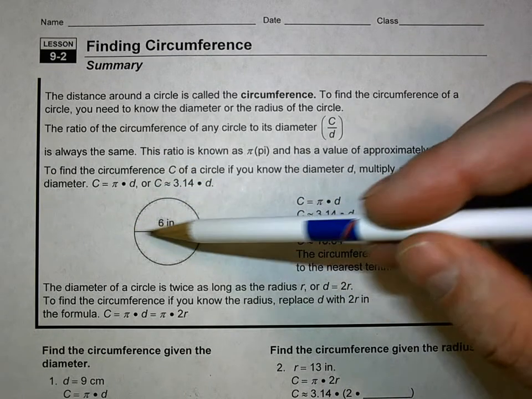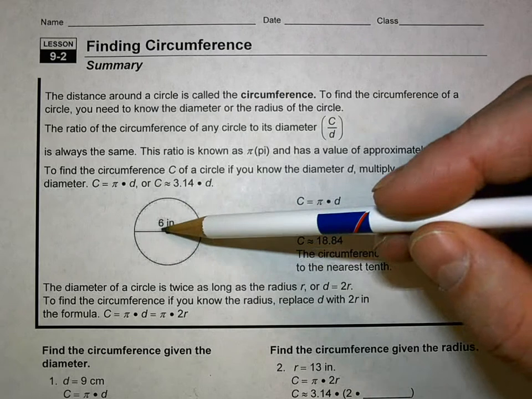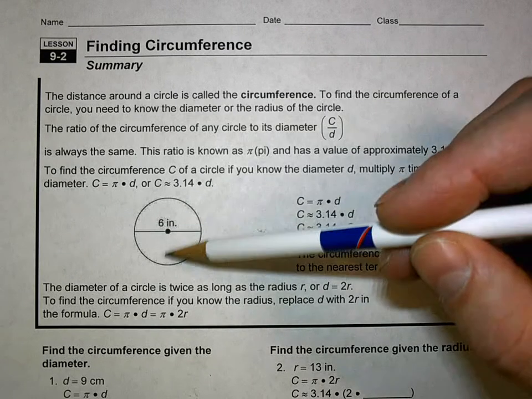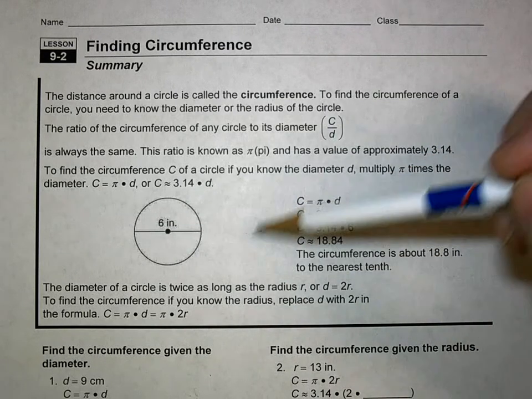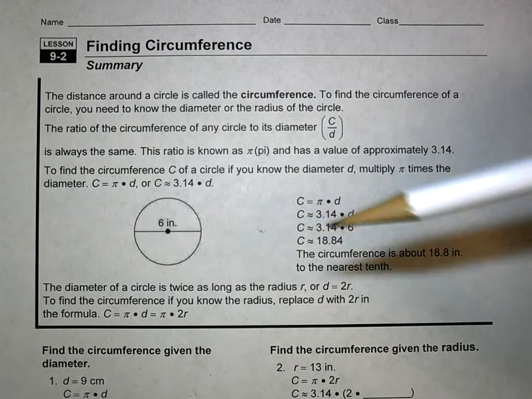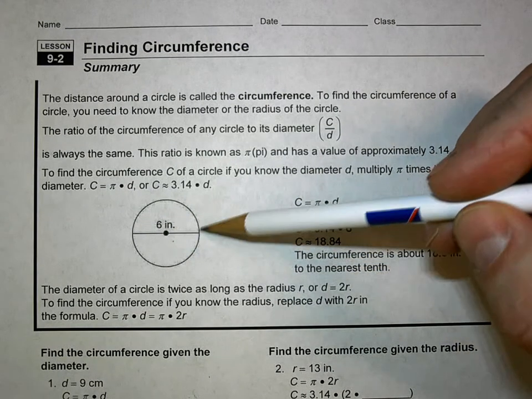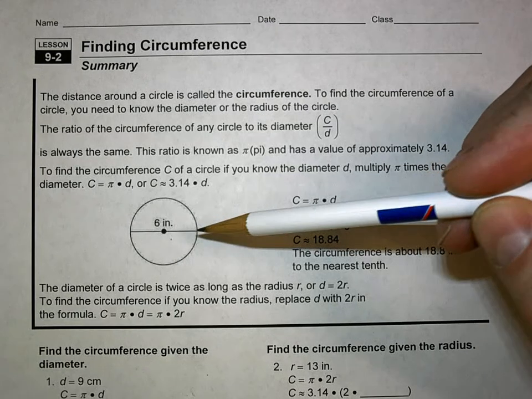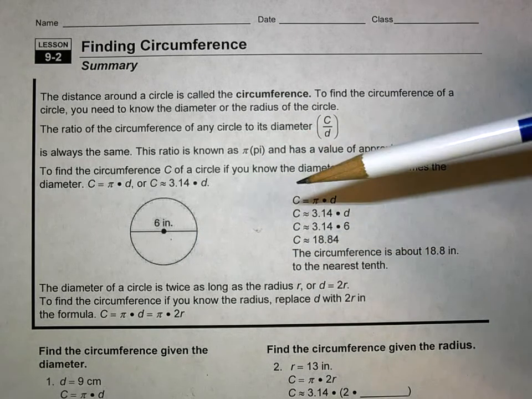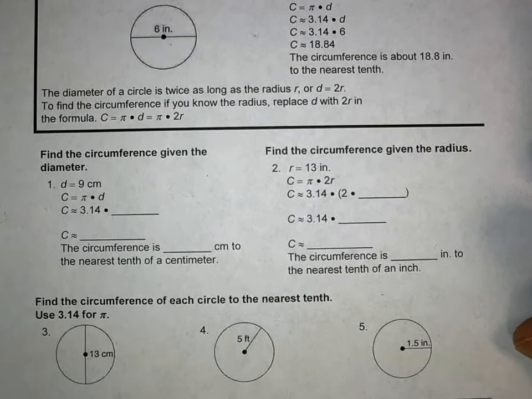The length across the circle, going through the middle, from side to side, is called the diameter. Half of that is called the radius. What we really want in this lesson is the diameter. So if you see a radius, meaning you only see half, from the center out, you're going to multiply that by 2 to get the diameter. So let's do a couple problems and let's work it out.